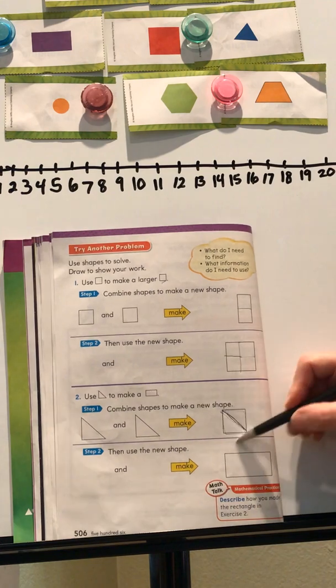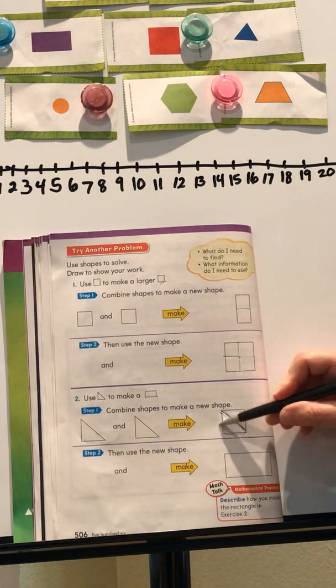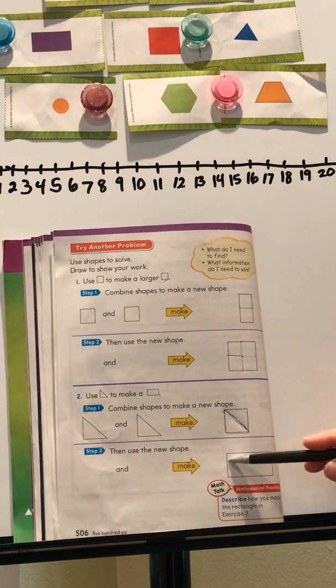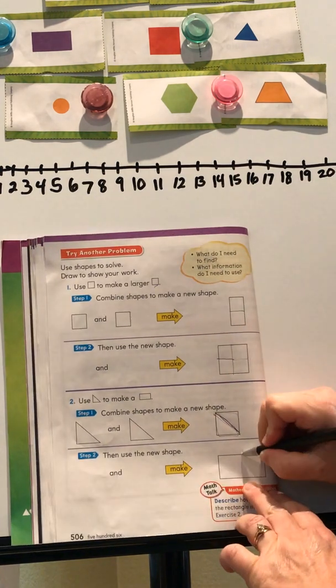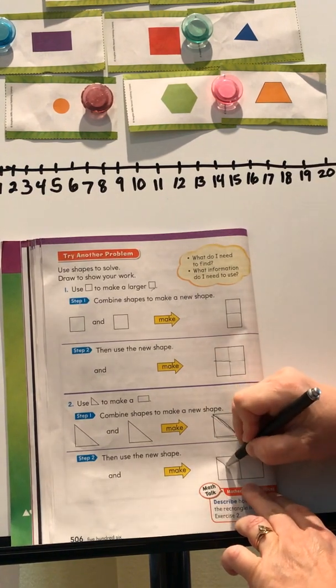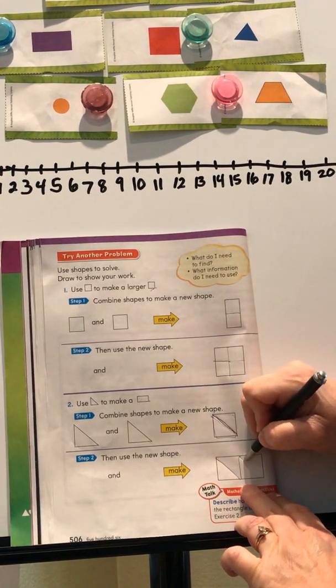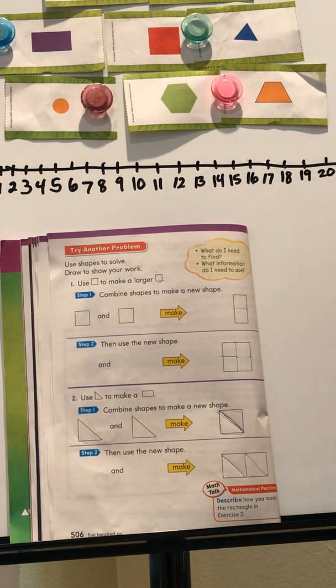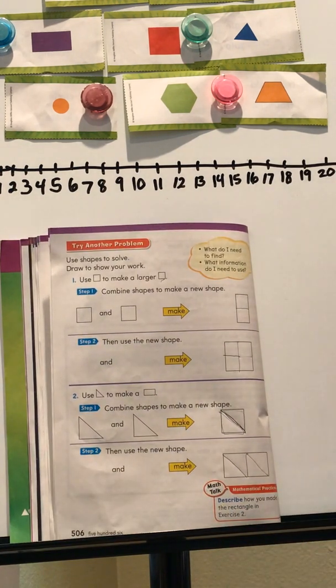Now I can take this square and another square the same size by using two more triangles, and I can make a rectangle. So here is the square, this one. Here are my two triangles, and then I used two triangles over here. So I used four triangles to make a rectangle.